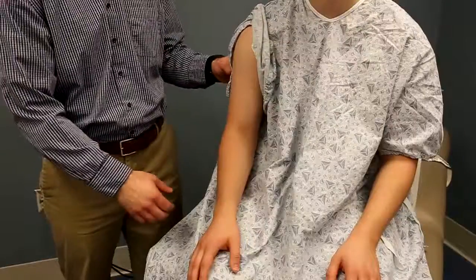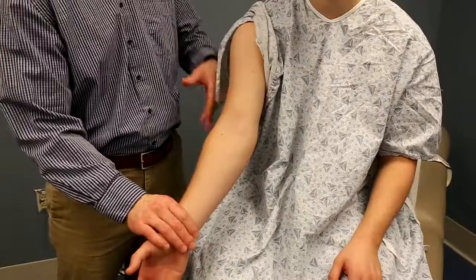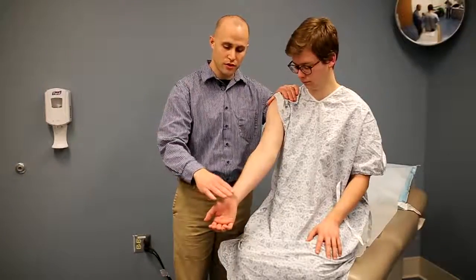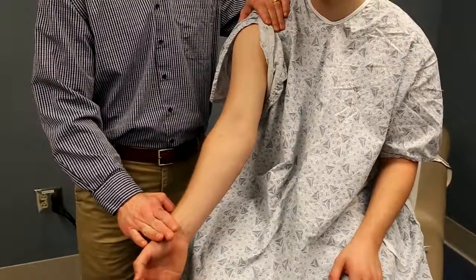Biceps tendinopathy is a fairly common complaint, as the biceps tendon passes both through and around the shoulder joint and can often become irritated and inflamed, causing shoulder pain. The most sensitive test for biceps tendinopathy is the Speed's test. To perform this test, have the patient fully extend their elbow and flex their arm to about 30 degrees. Then, stabilizing the shoulder, apply downward pressure. Pain in the anterior shoulder indicates a positive test.